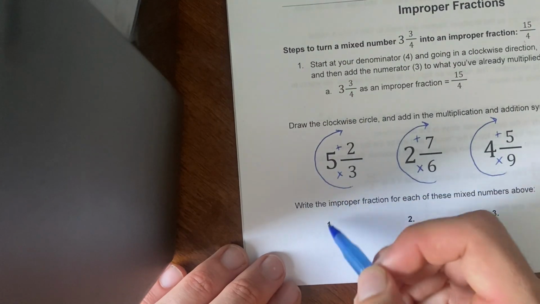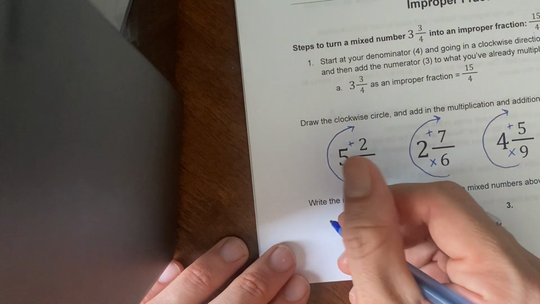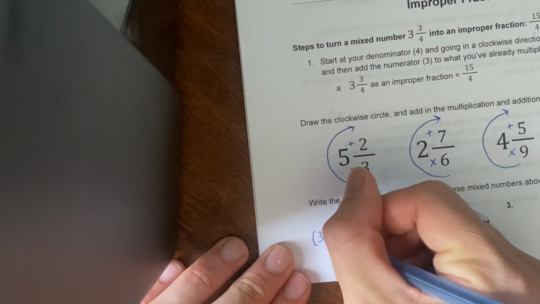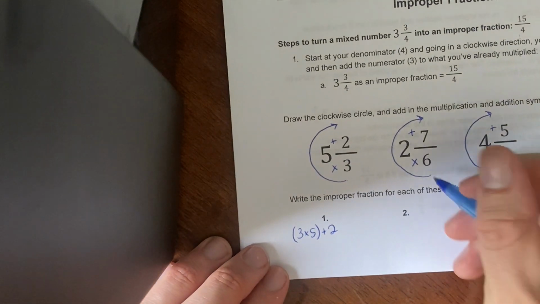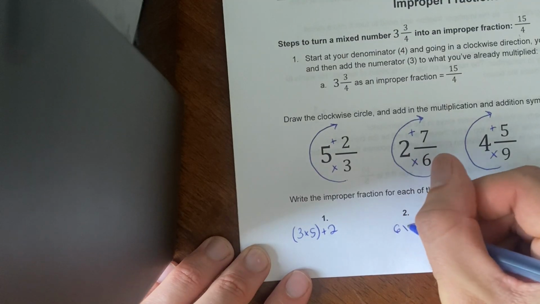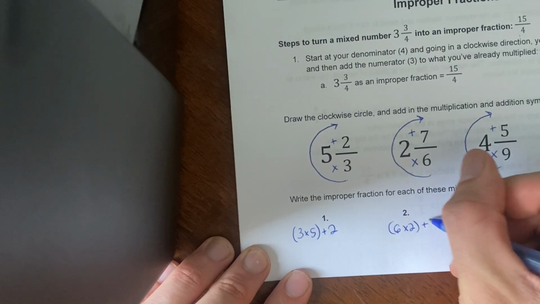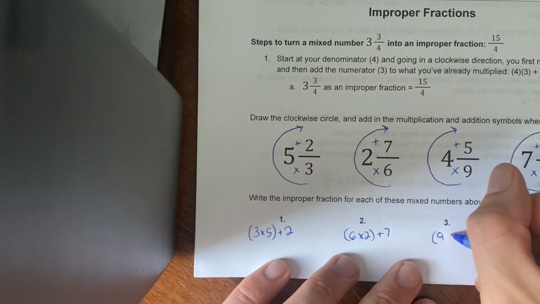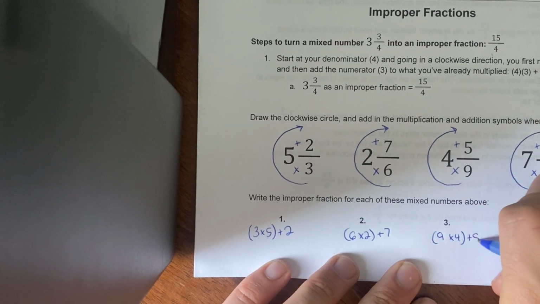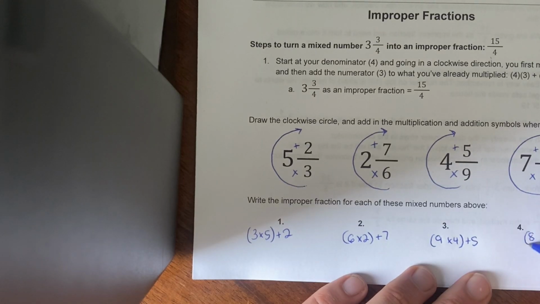So then if I do this down here, this is me saying we have 3 times 5 plus 2. This one is saying 6 times 2 plus 7. This next one is 9 times 4 plus 5. And the last one here is 8 times 7 plus 1.